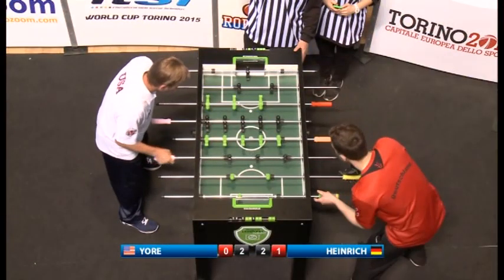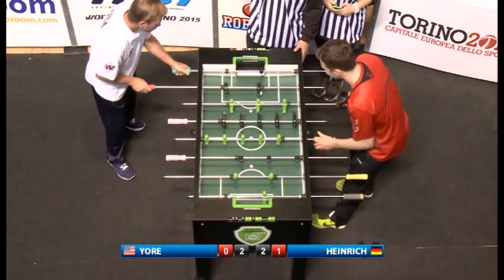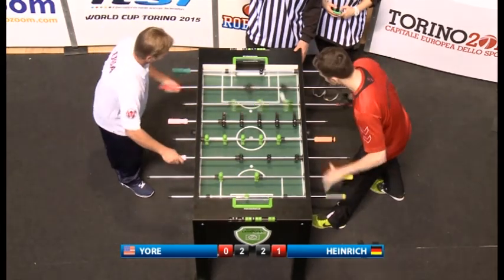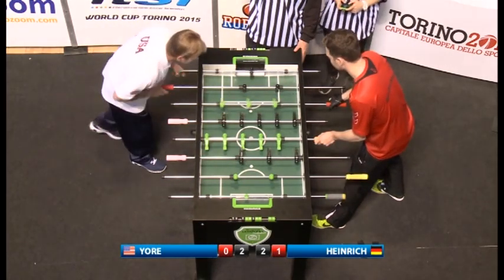Gotten to know Ruben very well over the last decade of covering international table soccer. Truly one of the great guys, a school teacher in Germany. And a nice pass along the wall. Yor went with a quick shot after the beautiful pass.